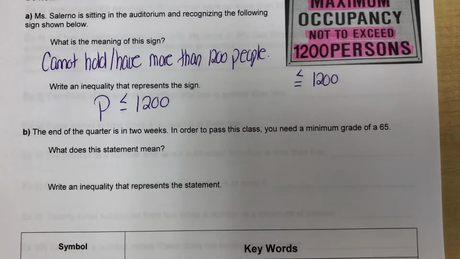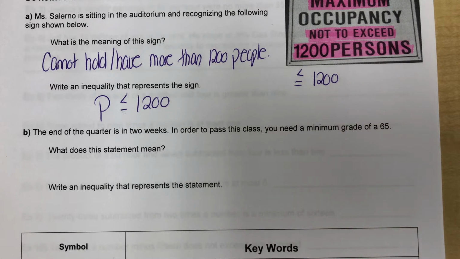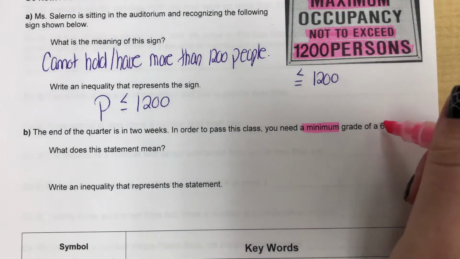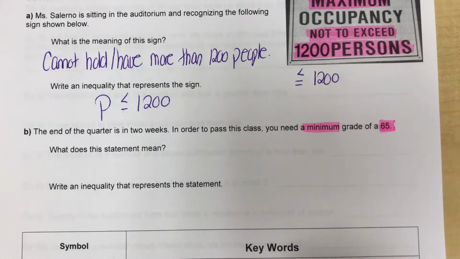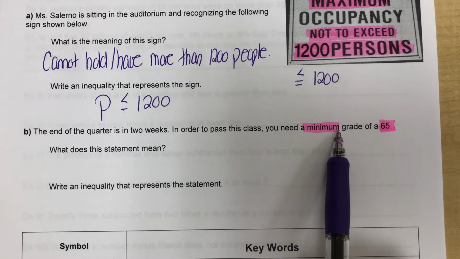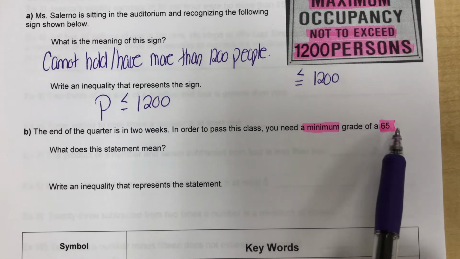Part B. It says the end of the quarter is in 2 weeks. In order to pass this class, you need a minimum grade of 65. What does this statement mean? So you guys have been hearing this since elementary school. The minimum, that's a key word. The minimum grade that you can have is 65, all right? If you got a 64 in this class, would you pass for the year? No. If you got a 64.5, would you pass for the year? No. The minimum grade, the lowest grade that you can have is a 65.